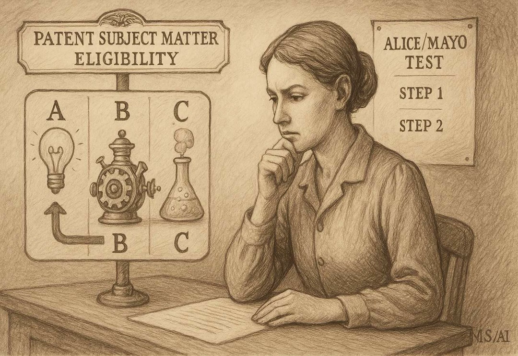And finally, composition of matter. This covers chemical compounds, mixtures, maybe even biological materials like engineered cells. So your invention needs to fall into one of those boxes. That's the starting point before you even worry about the abstract ideas and laws of nature exceptions.